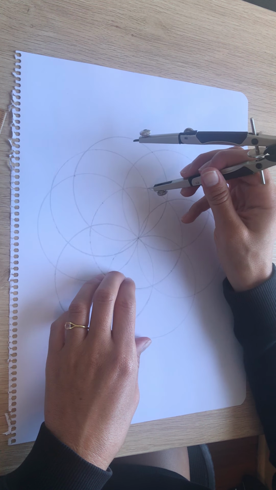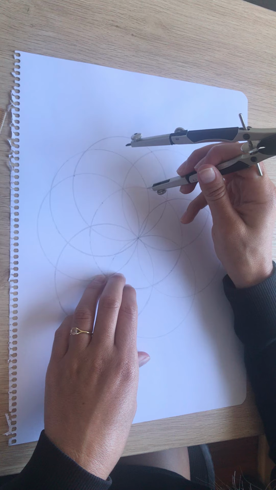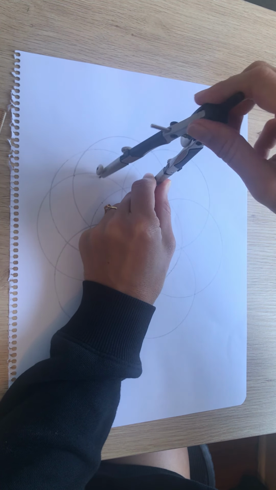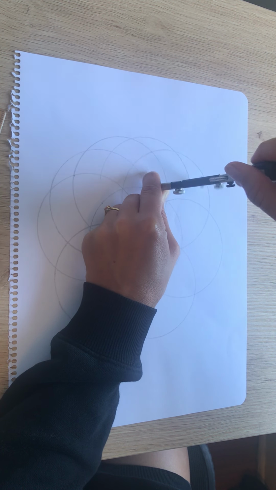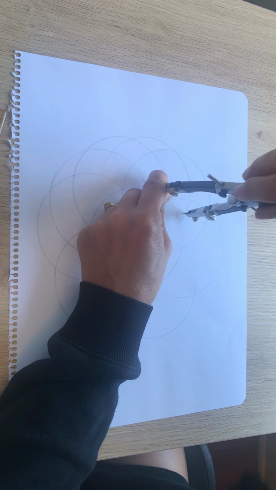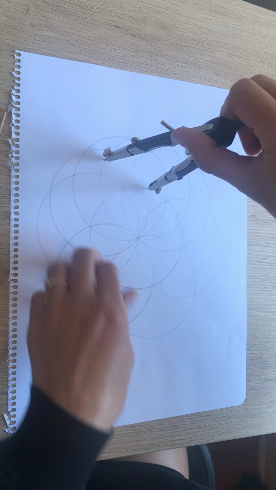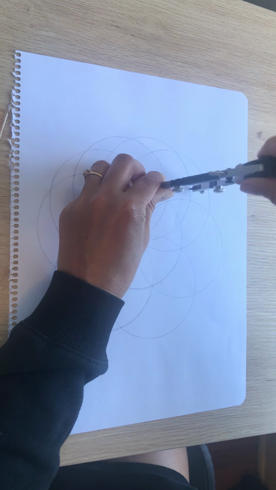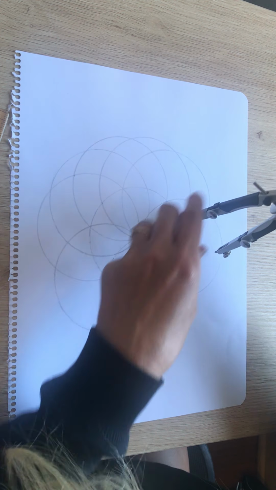Okay, so it intersected, what did I just draw? This circle. So it's right here. Bring that around. Okay, that intersected here.